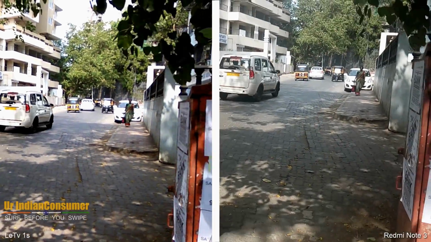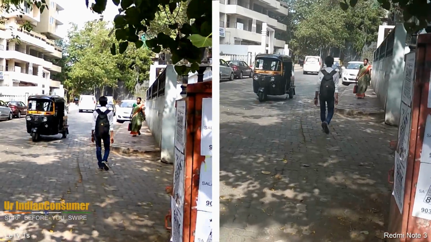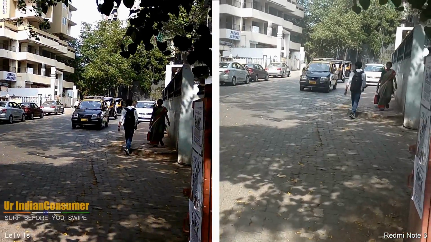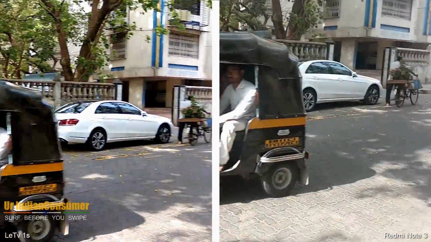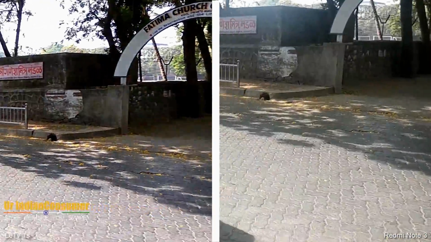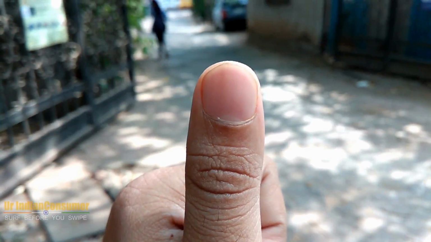Now this is a 1080p Full HD sample recorded using the rear camera again. On the left side you have the sample from the LeTv 1S, and on the right side is the Redmi Note 3 sample. So the Redmi Note 3 captures a much natural looking picture. The continuous autofocus and the tap to focus, both options work really well. So no complaints, at least on the focus department.